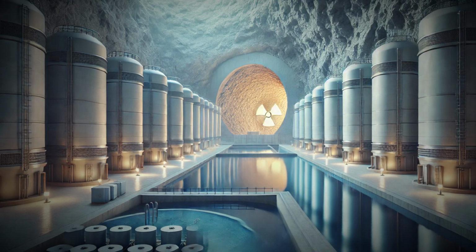In addition to high-level waste, there are intermediate and low-level wastes generated by reactor operations, including contaminated tools, clothing, and filters. These materials are managed through established processes such as compaction, incineration, or near-surface disposal, depending on their radioactivity. Waste management is not only a technical challenge, but also a social and political one, since communities must agree to host storage sites and governments must ensure that future generations are protected.